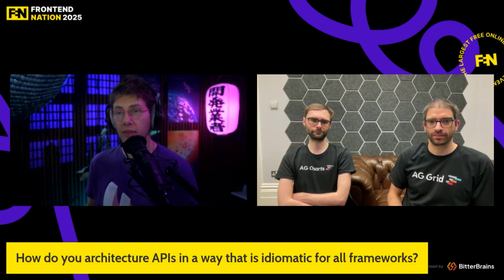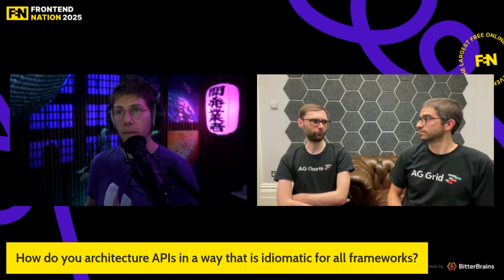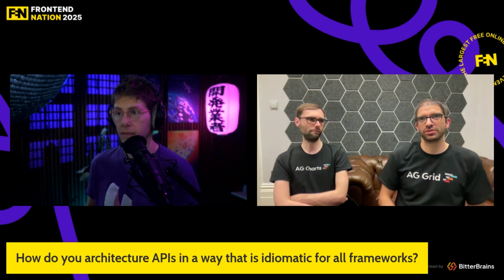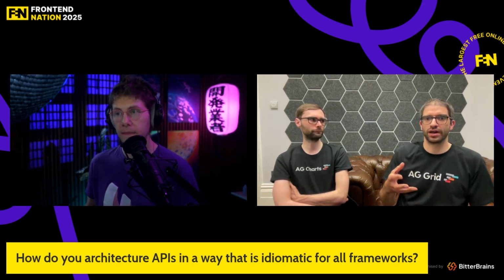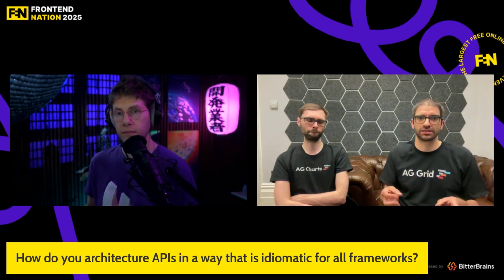How do you architect APIs in a way that is idiomatic for all frameworks? Probably one for AG Grid more, isn't it? Yeah, so I think that's where it's really important to think of the configuration as what is the user doing with this API, and try and abstract yourself from the specific implementations.